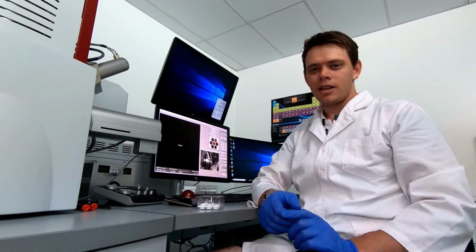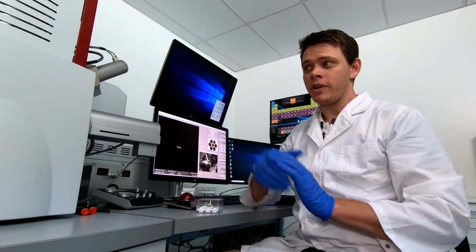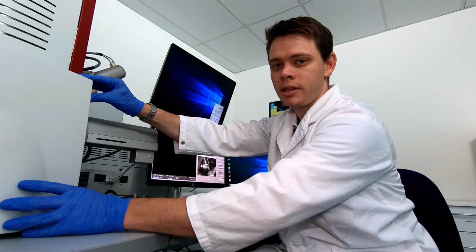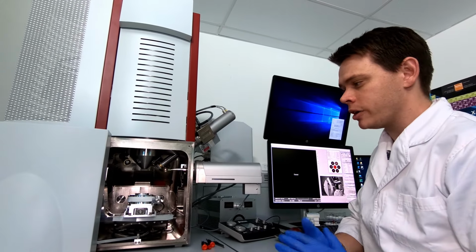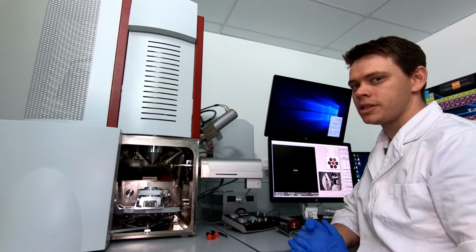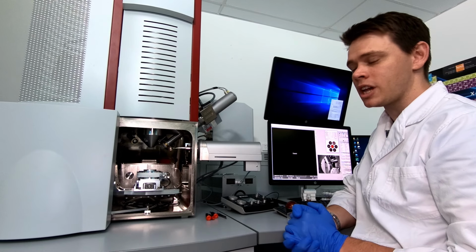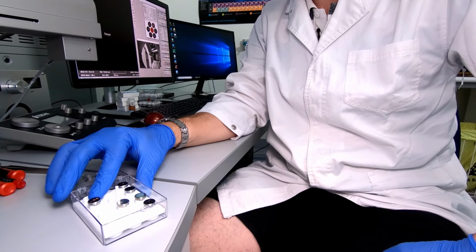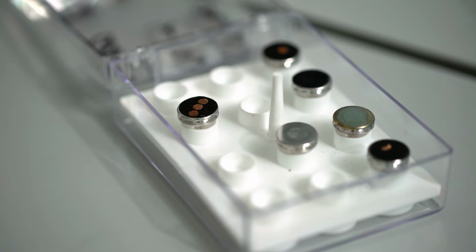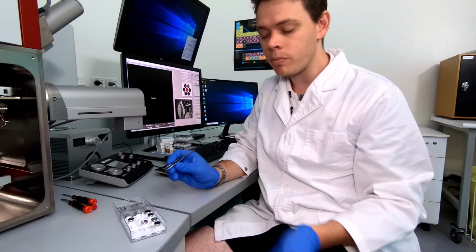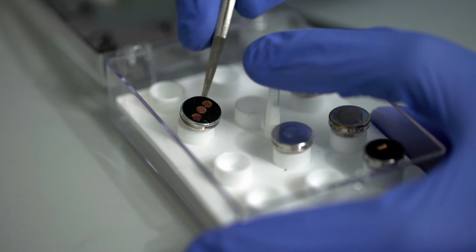Let's go. To load the samples in the chamber, we have vented the chamber and we can open the chamber like this. Okay, and now we can see inside the microscope. And right before us is the stage where we will be putting the sample. So the sample is here on this stub. And on this stub we have 3 sizes of gold nanoparticles. Let's load the sample into the microscope so we can get on with imaging.